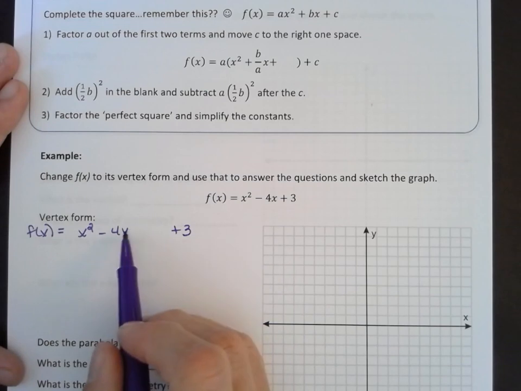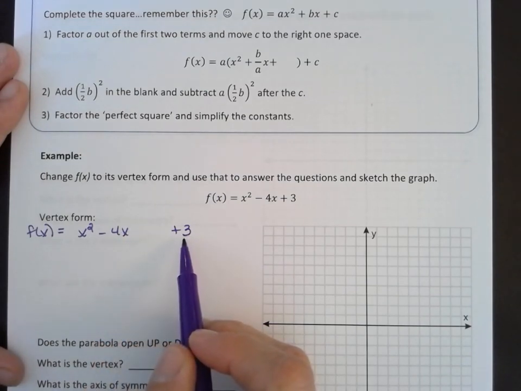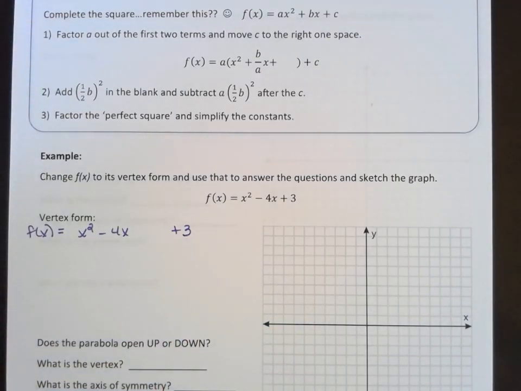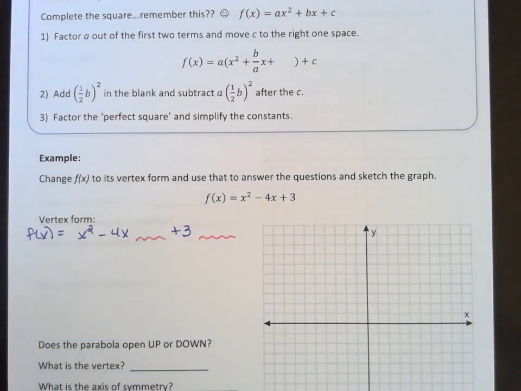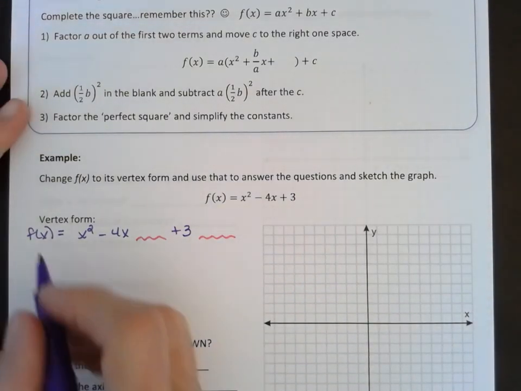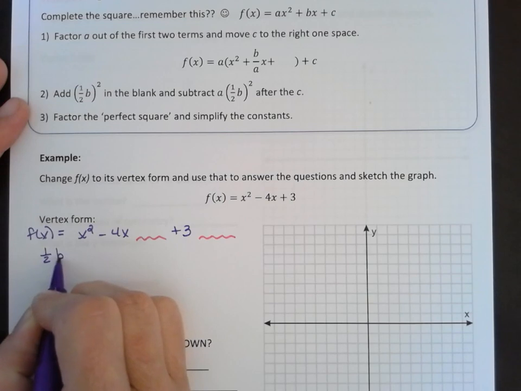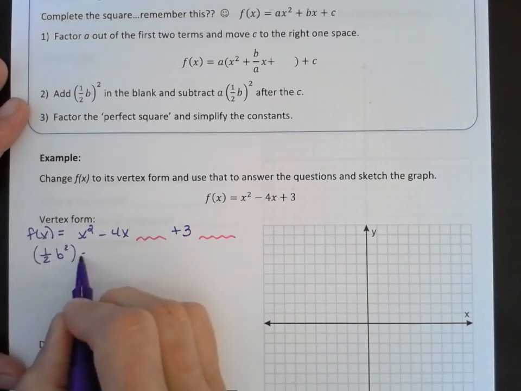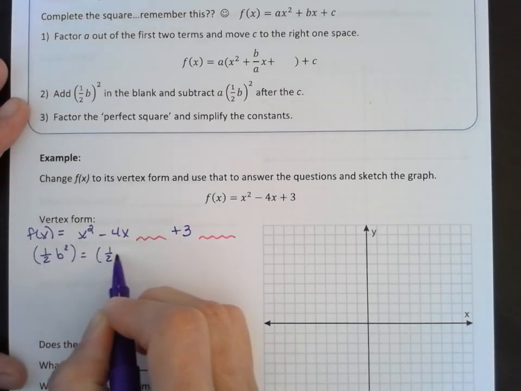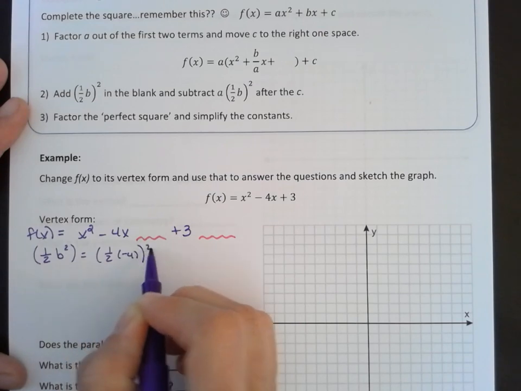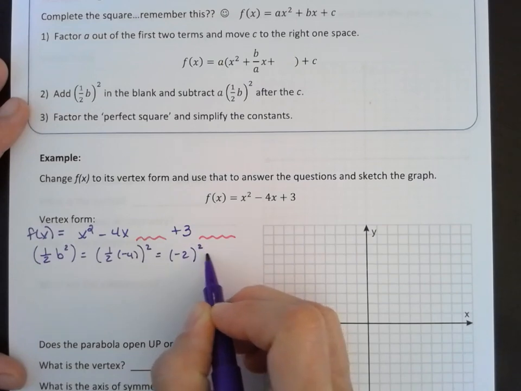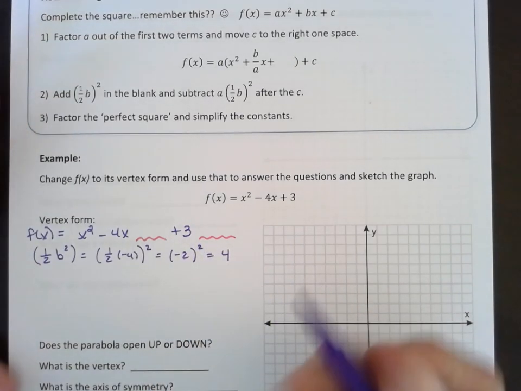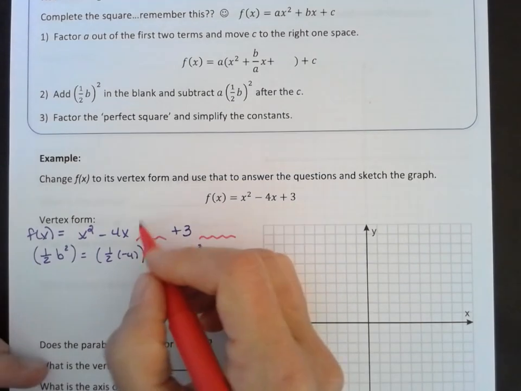The next thing you want to do is scoot the constant over just a little bit, because now we're going to complete the square, which means we're going to put something here and here. To complete the square, you take half of b and square it. Half of negative 4 is negative 2, and negative 2 squared is 4. You want to add that here.